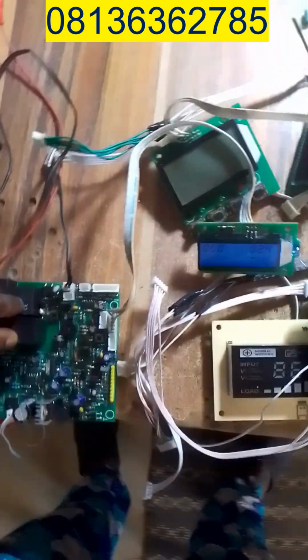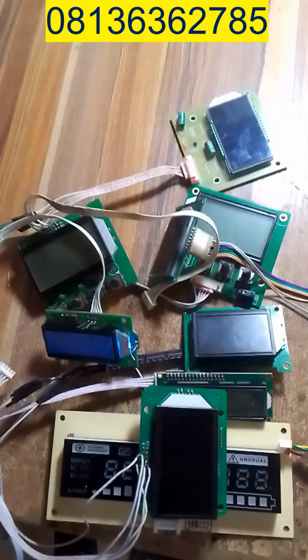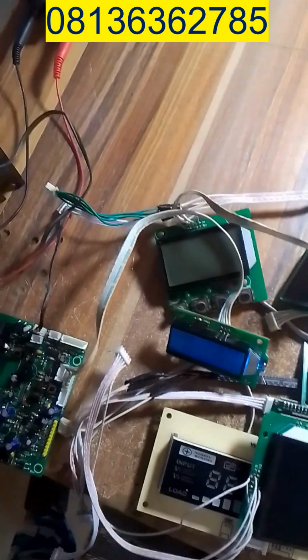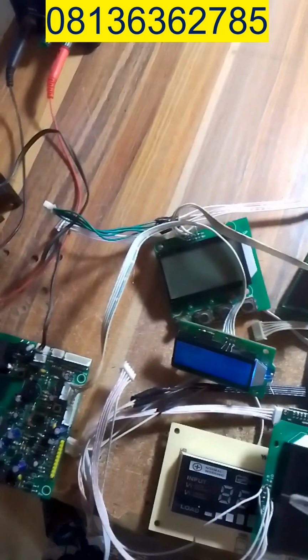So this board is a better choice for you if you want to build an inverter and want to use a custom display. And if you want to know how to use a custom display, you can still contact us. I will teach you. I can still train you on that. So how to use custom. You have many of these LCDs in your store and you want to use them to design an inverter, you can contact ABSO LAB Technology. My phone number is on the screen. So I will teach you on how to use it.